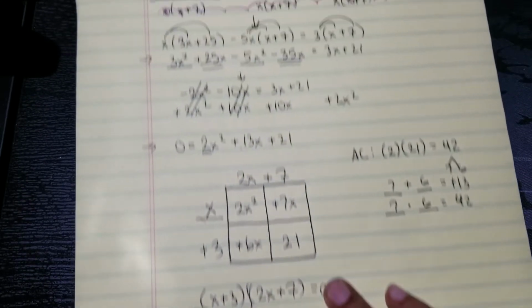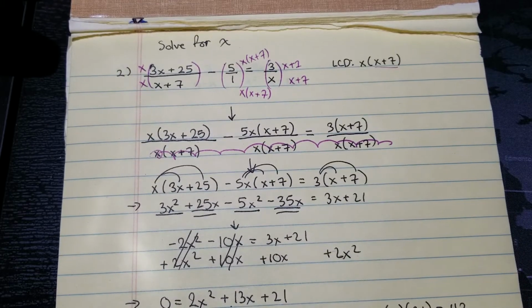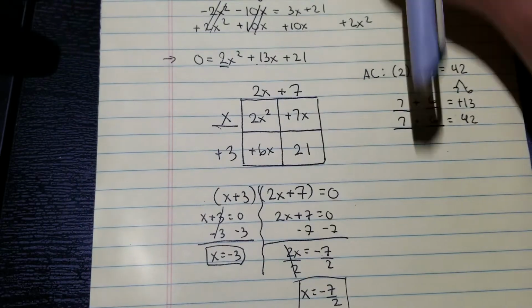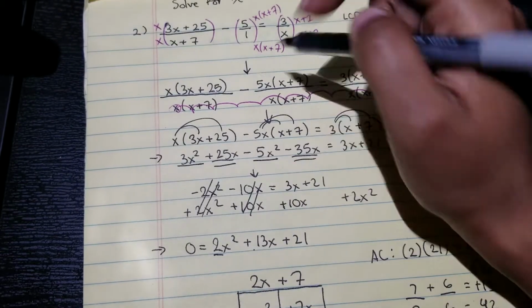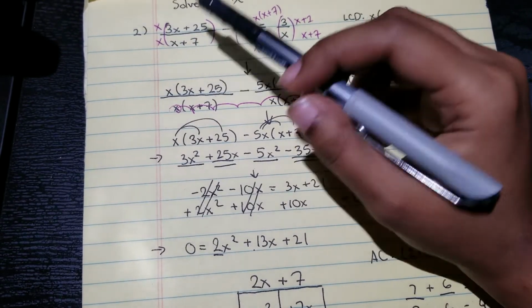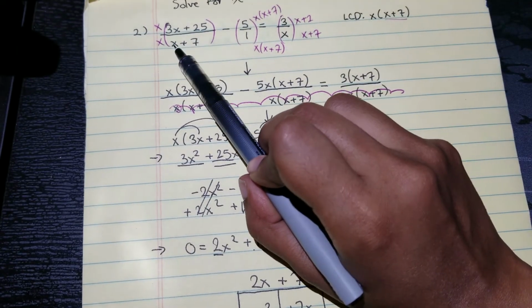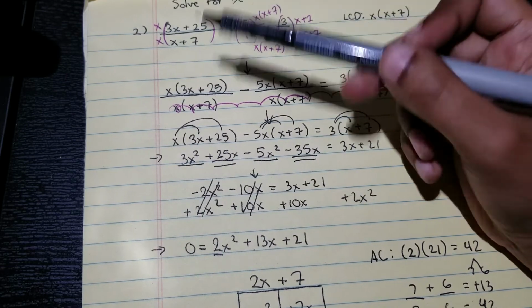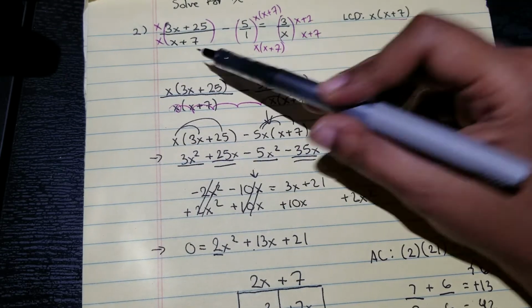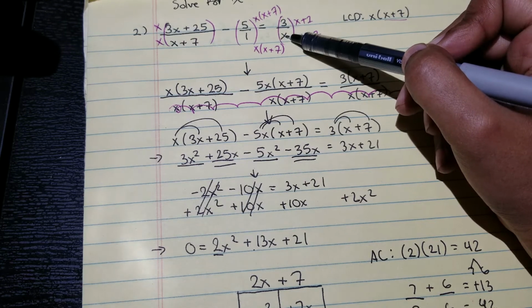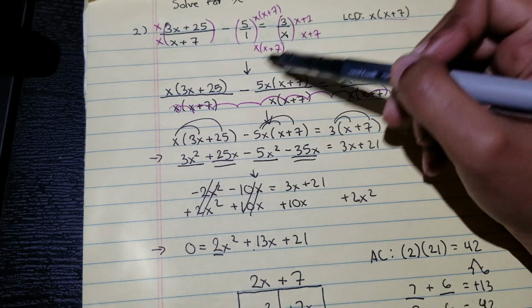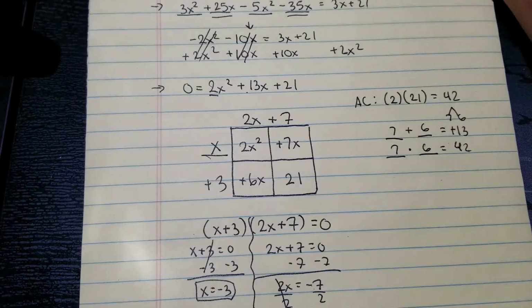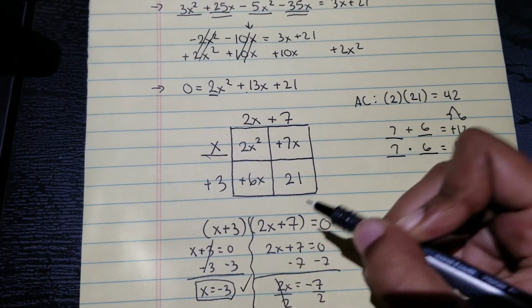But again, this is a rational equation, so we still want to check to see if any of them are extraneous. So let's see, when we get x equals negative 3, and we plug it into the denominator, well, negative 3 plus 7, that doesn't give me 0, that just gives me a non-zero number. So that means negative 3 is okay for this one. If we plug negative 3 into here, well, that's still okay. 3 divided by negative 3 is negative 1. So it doesn't affect the problem in a bad way. So this is actually a good solution.